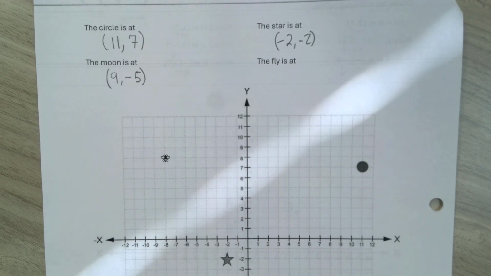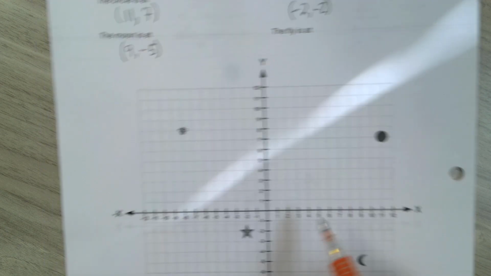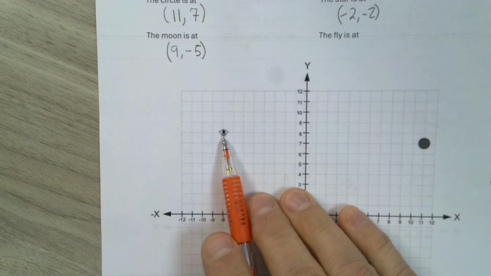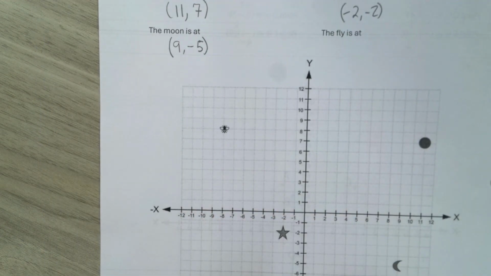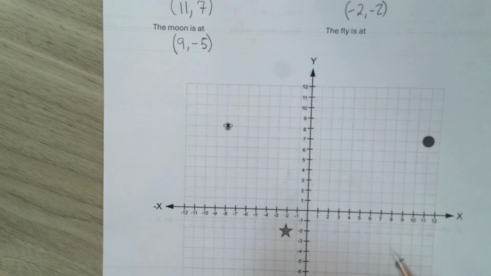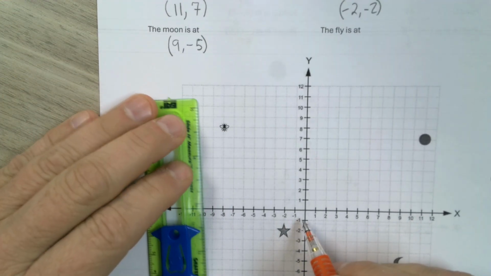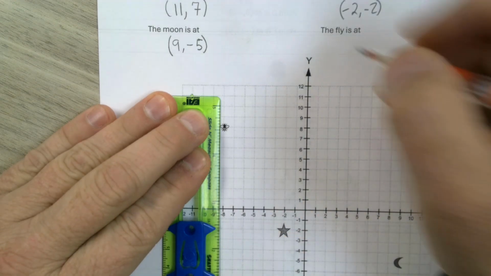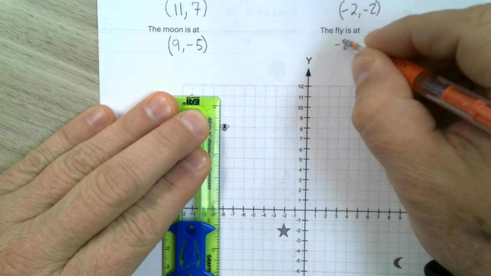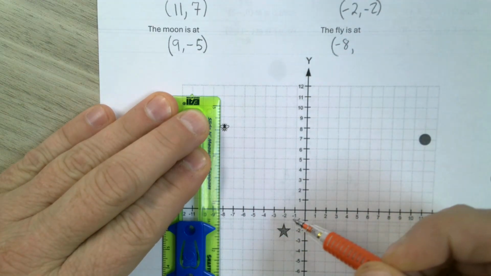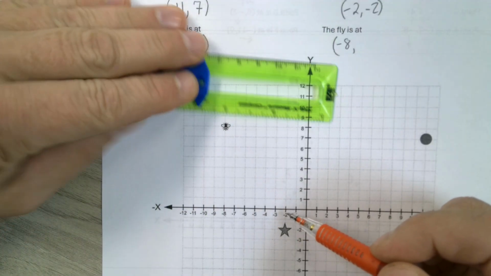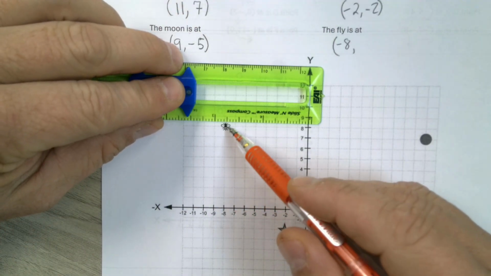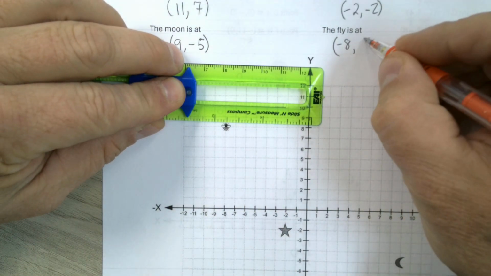All right, and the last thing is to talk about this fly. So once again, we always do horizontal first, left, right first. So for this fly, we are moving 8 units to the left, so -8. So we'll put a -8 here. And the value up, we're moving 8 units up. So it's +8 since it's up.